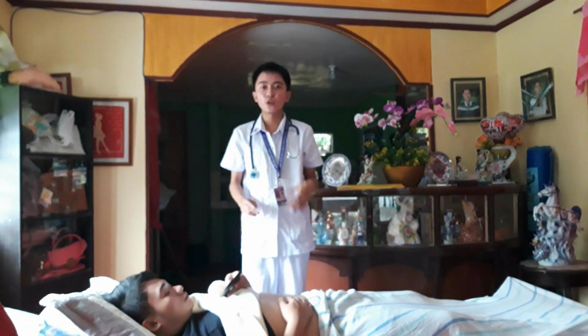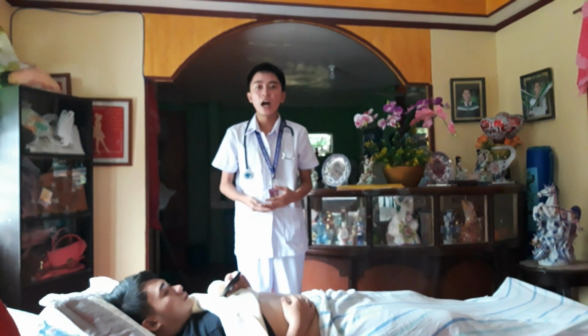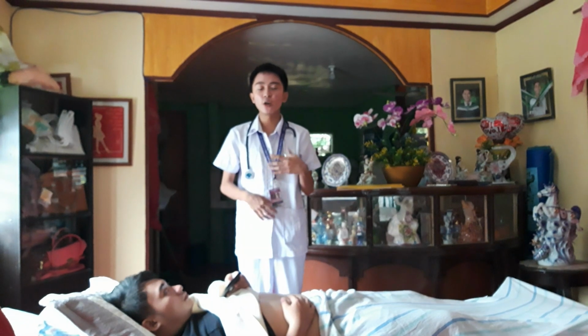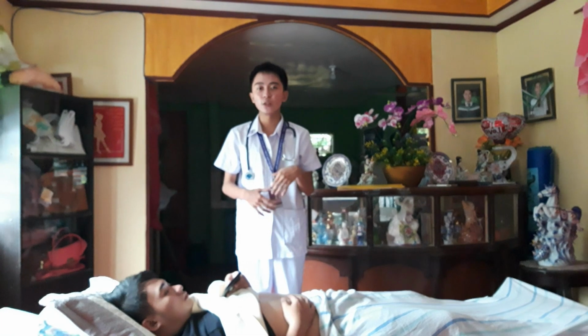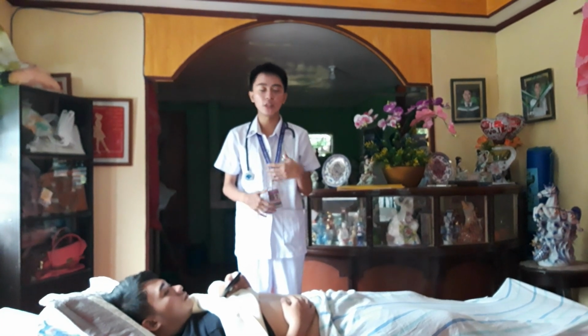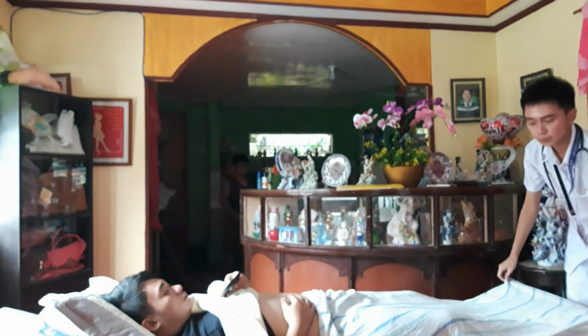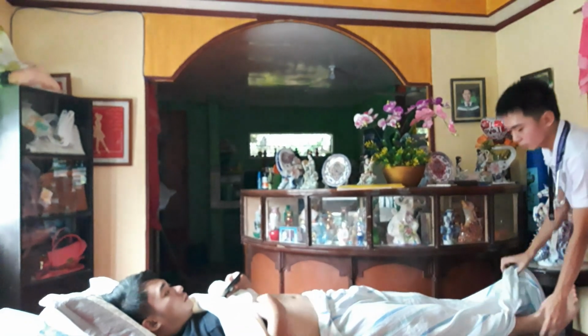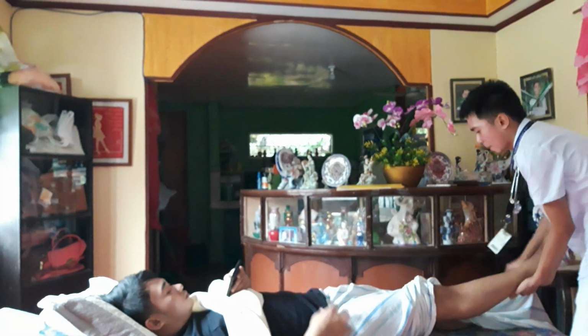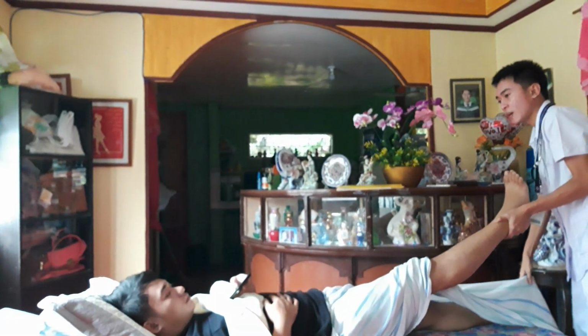And now, test for the psoas sign. Ask the client to lie on the left side and hyperextend the right leg of the client, and note for any pain and reaction of the client. So sir, is it painful?